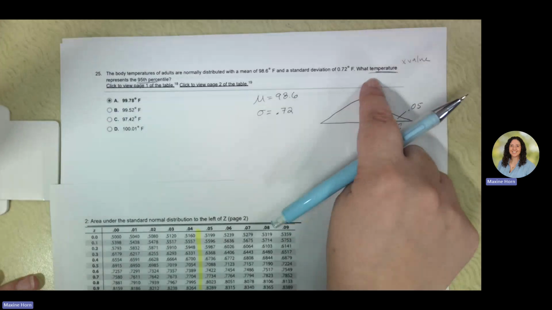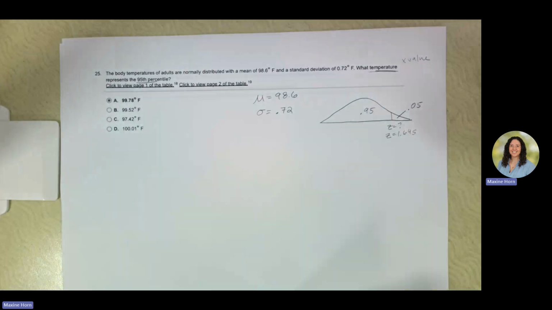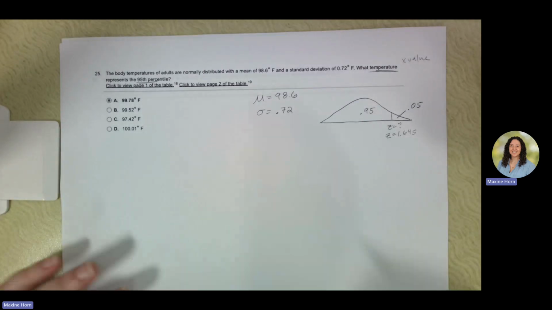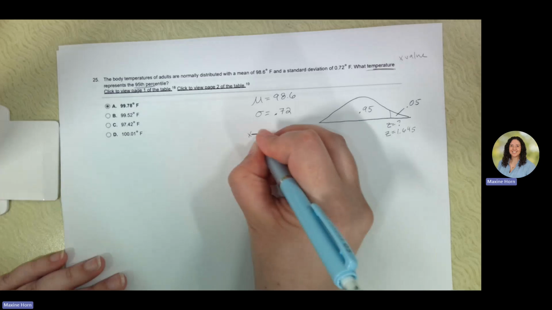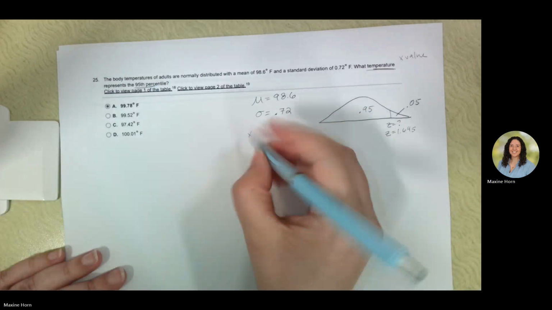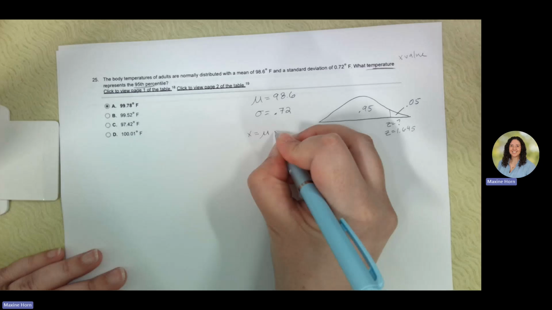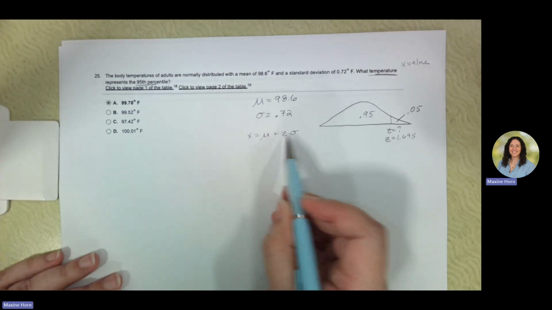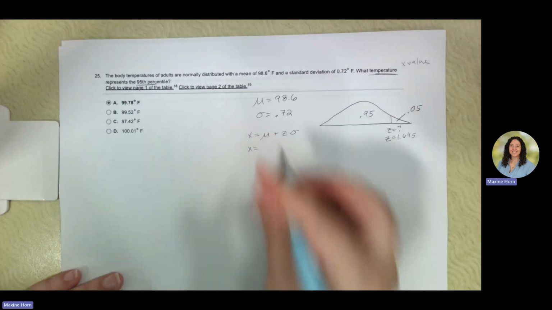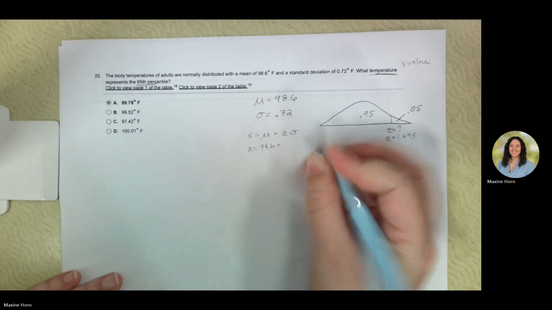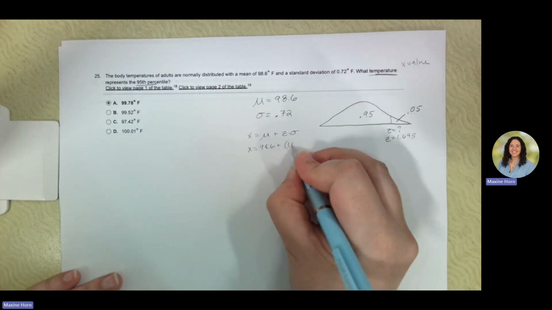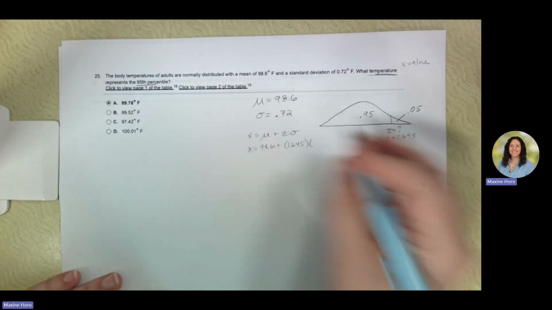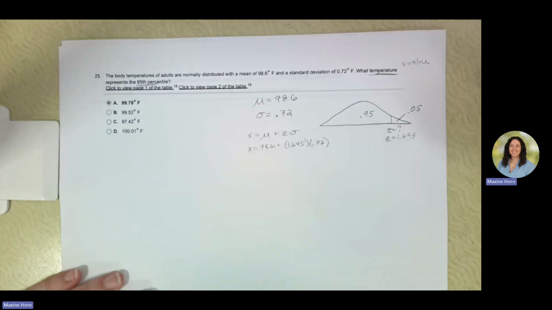Well, I want to know what the corresponding x value is. Okay, so what are we going to do? We're going to use our formula. The formula says that x is the mean plus z times the standard deviation, right? The mean plus how many ever standard deviations, to the right or to the left. Okay, so let's plug them in. The mean is 98.6. The z-score we just found out was 1.645, and we're going to multiply that by the standard deviation, which is 0.72.